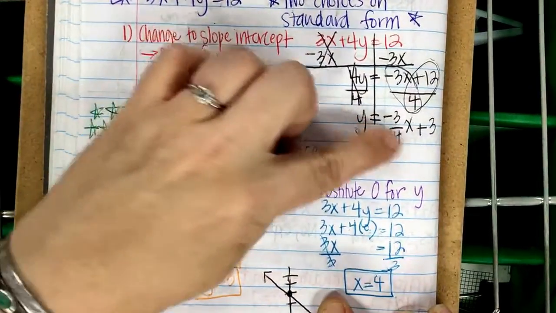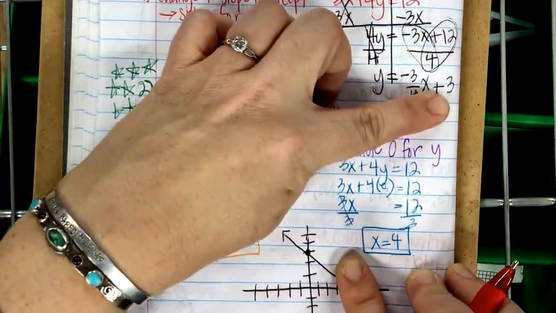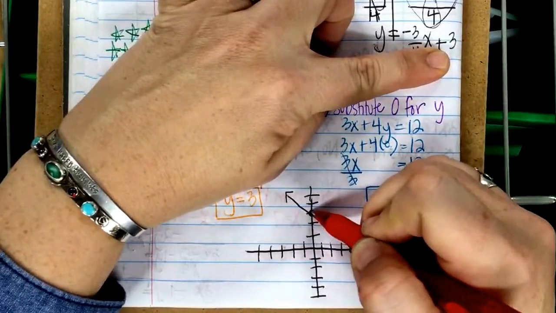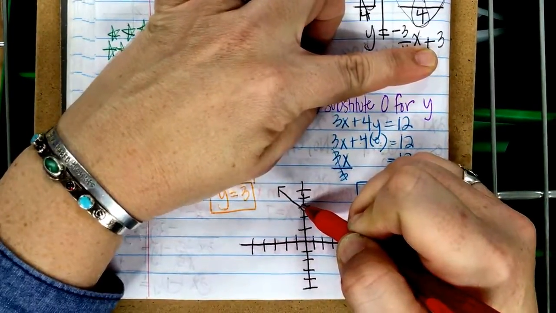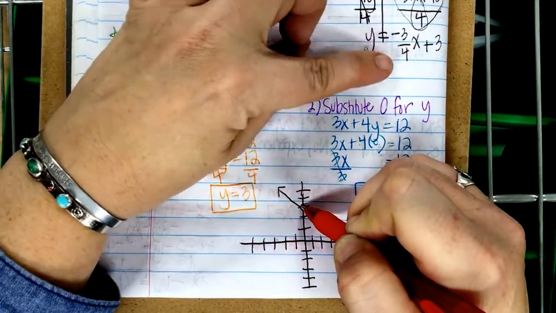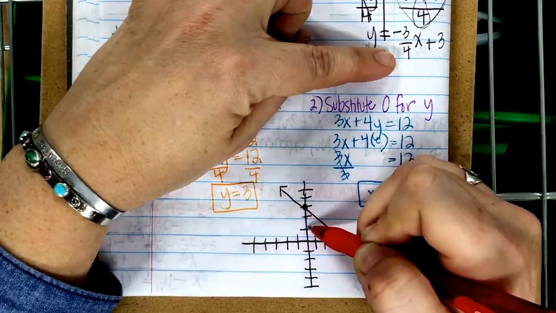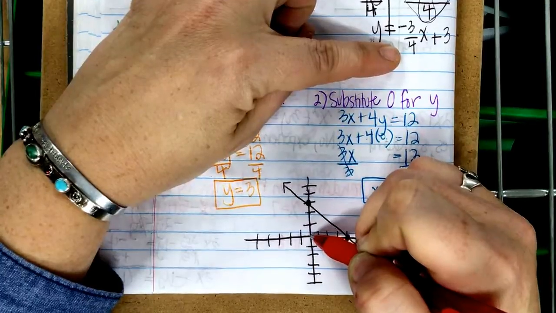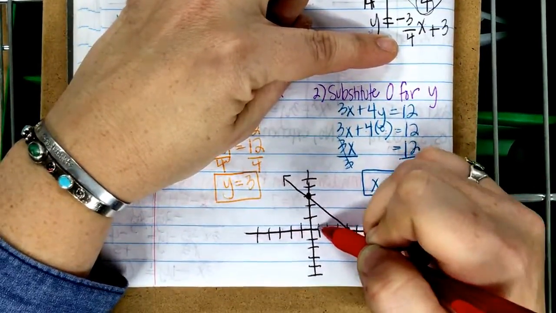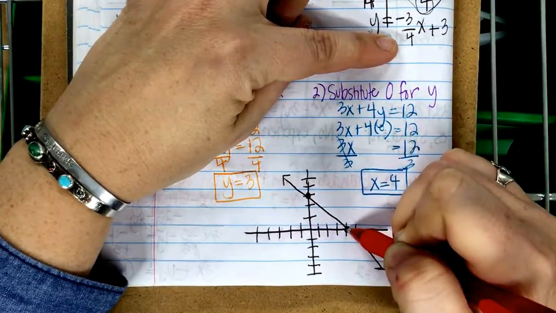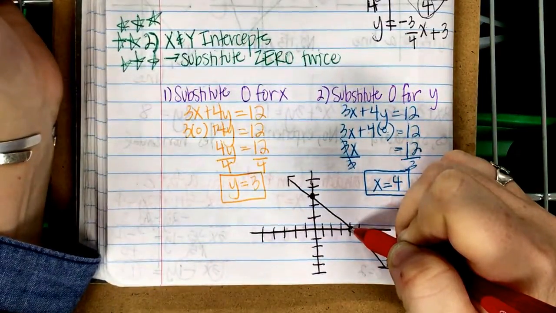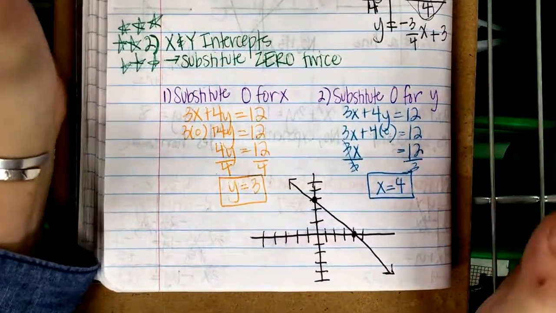So let's look. This graph starts at 3, so I'd go up 3. That's a good start, right? And then my slope is negative 3 over 4. What does that look like? Down 3. Which way over? Right 4. Did it work? So they both give me the same solution.